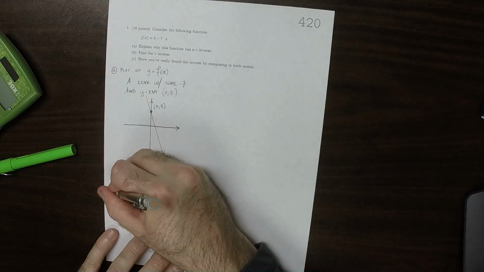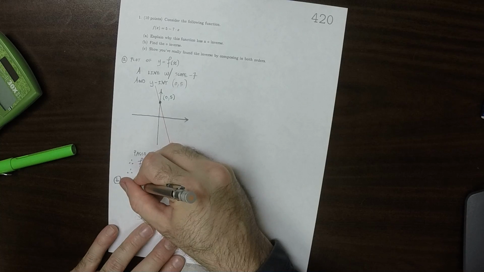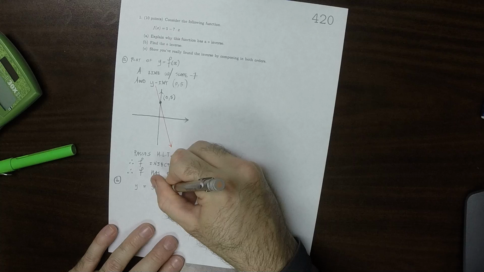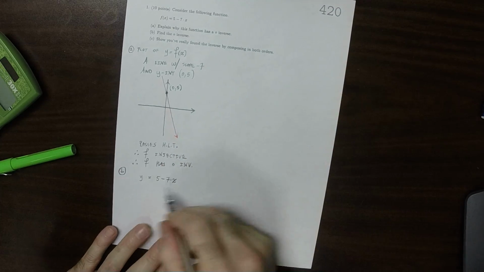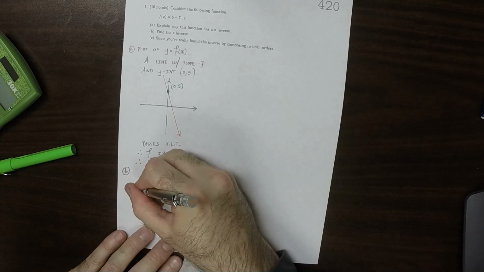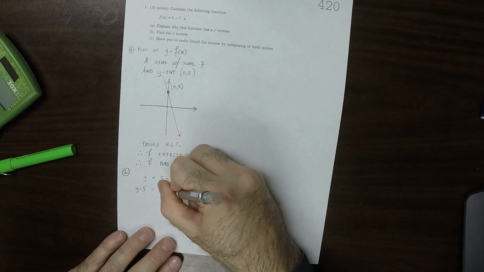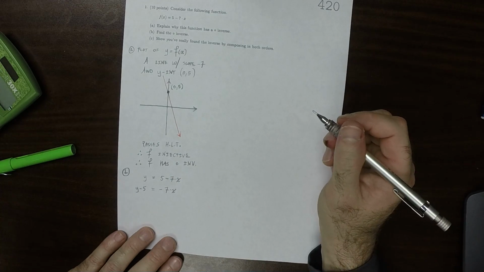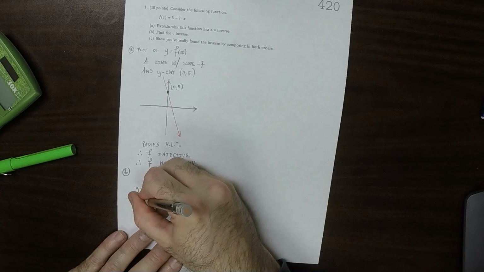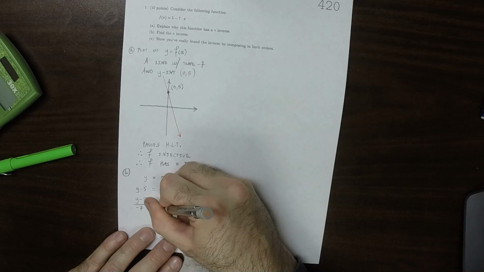Alright, so part B, we can start out by writing y is 5 minus 7x, and now we want to solve for x. So this would be y minus 5 equals negative 7x. So then I could divide by -7, so y minus 5 over -7 is x.